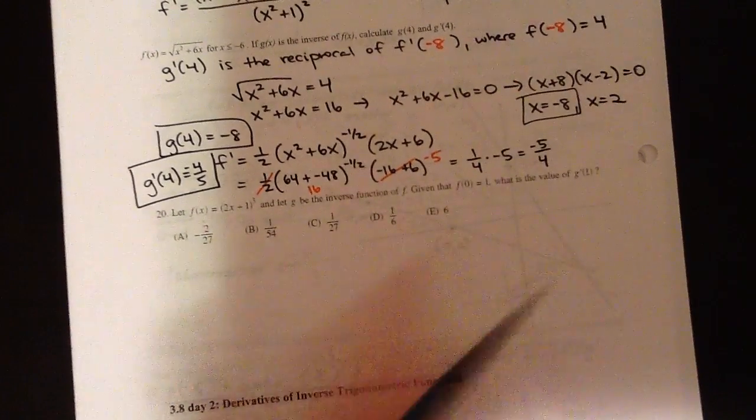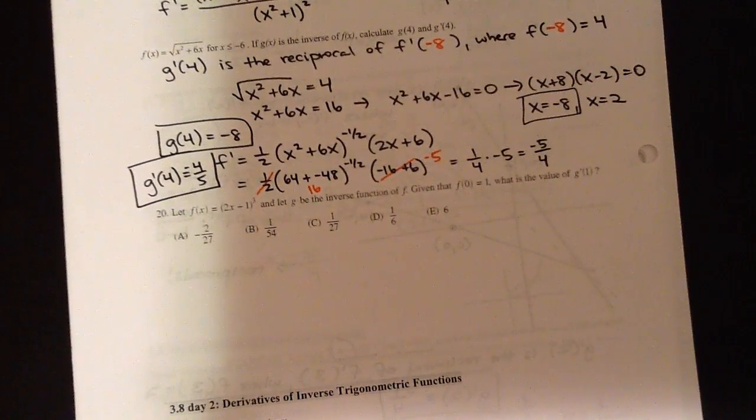All right, so let's save this one last one to do together. Nice little AP problem. All right, so we're all set.